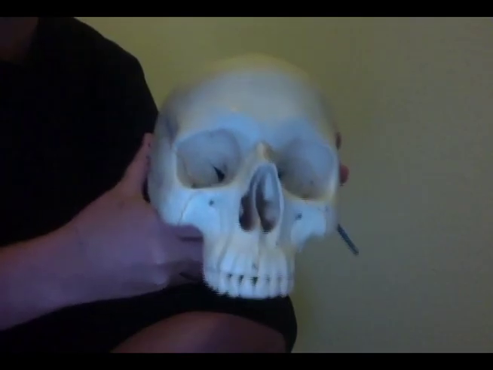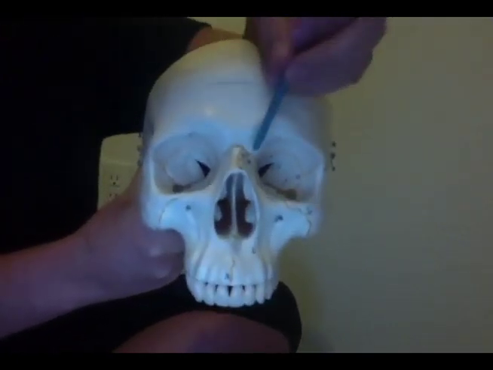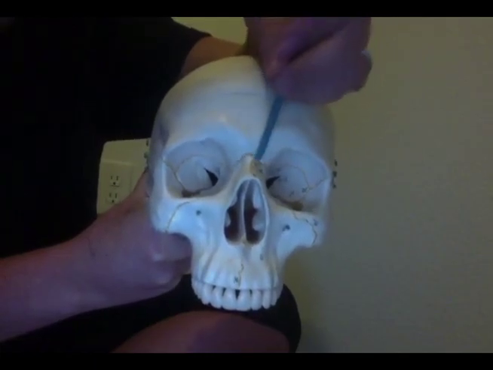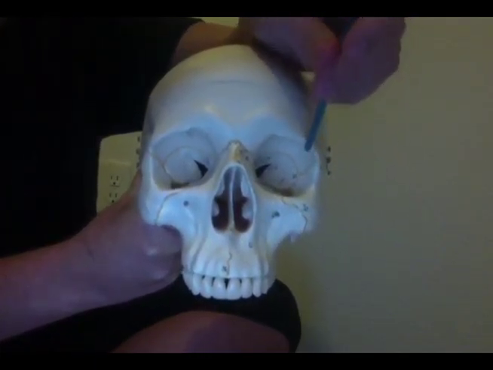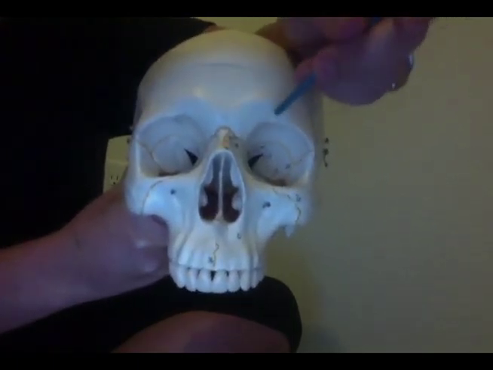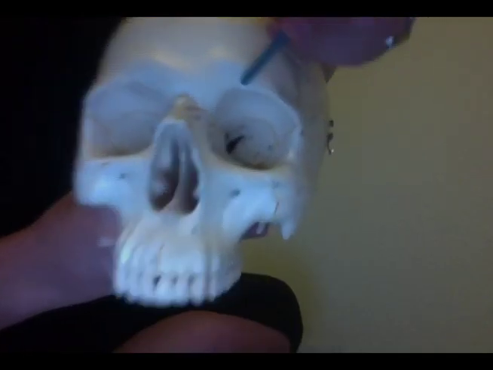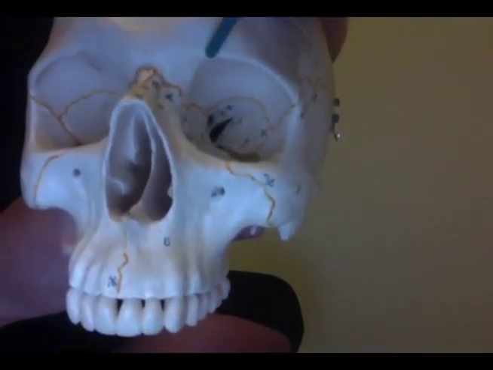So next we're going to move on to structures that are easier to see from a frontal view. We're going to start with your glabella, which is right between your eyes. Next, we have your supraorbital margin, so the margin right above your eye. The name kind of gives it away. As well as your supraorbital foramen. If you can see this here, it's this tiny notch right on your supraorbital margin.